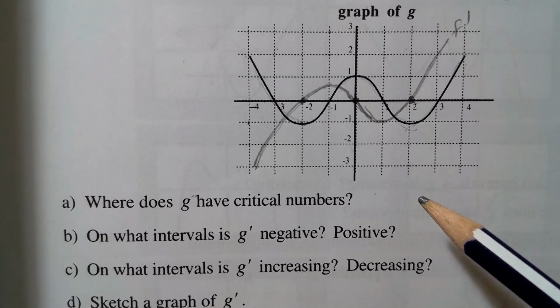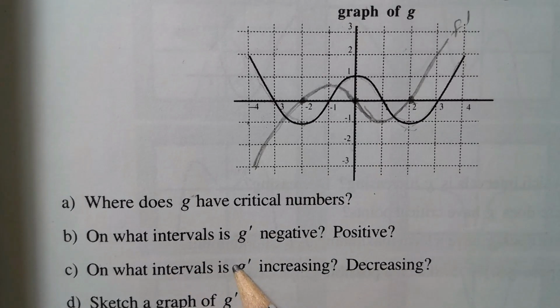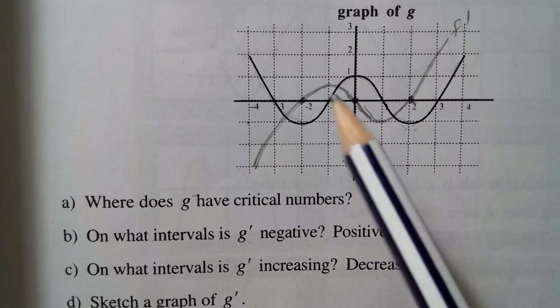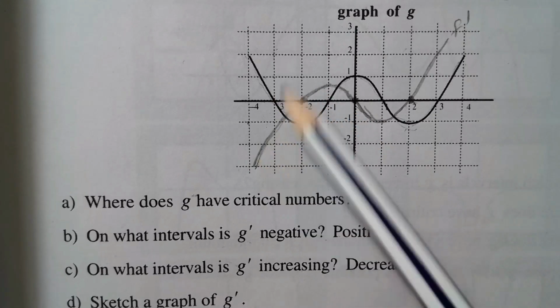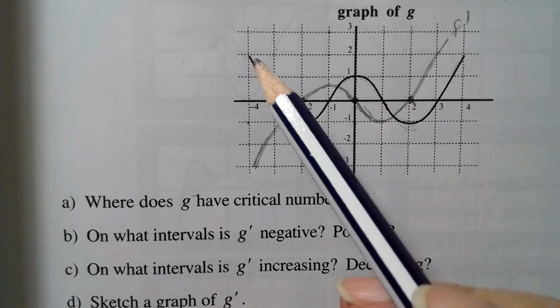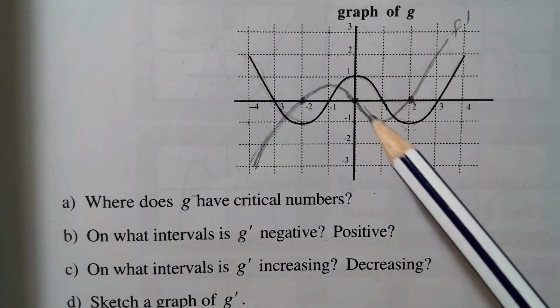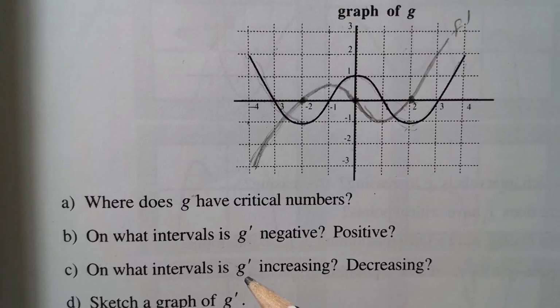Make sense? On what intervals is G prime, oh sorry, I was doing C. On what intervals is G prime negative or positive? Back to B. Again, G prime is going to be negative where my graph of G is decreasing. So it decreases here, so it's going to be negative there. It decreases here, so it's going to be negative there on that interval.